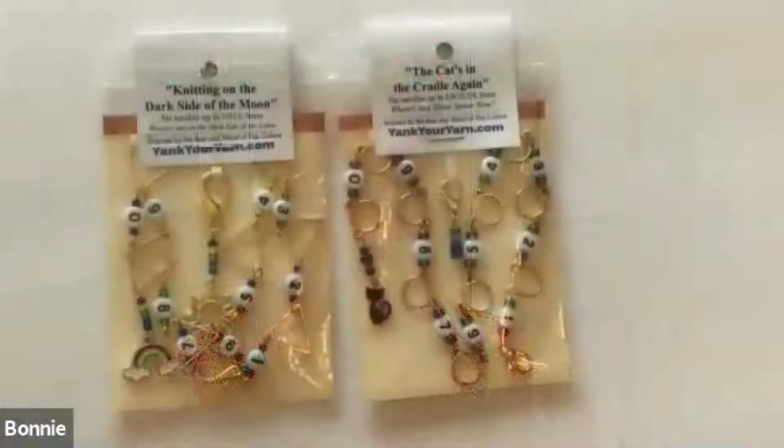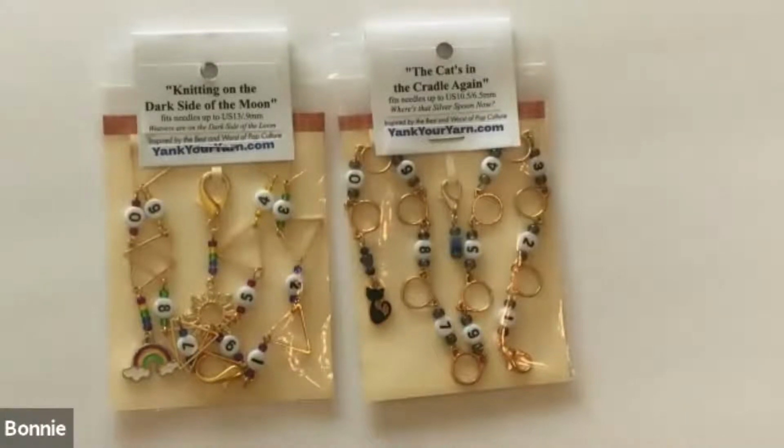Well, let me show them to you here on the second camera. There's the knitting on the dark side of the moon. I have those in a size 13, as well as in a size US 8 and a size US 6. And it features a rainbow charm there, as well as the Progress Keeper, which is a sun shape. And then for the cats in the cradle again, with the cat-shaped links there, with a little black cat charm there, and then a coordinating Progress Keeper there too.